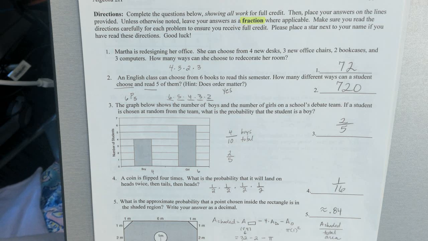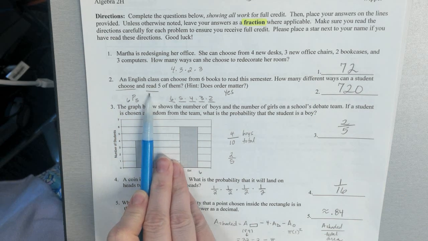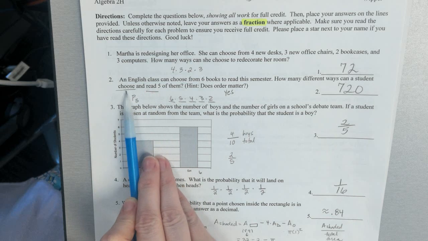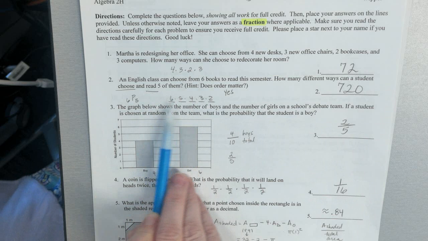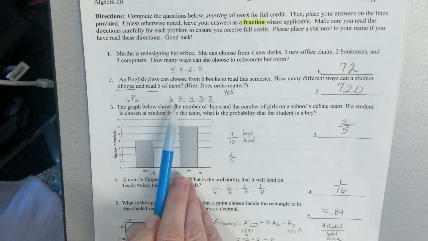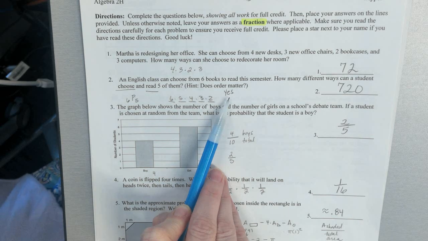Now for number 2, I know this one was kind of tricky for us. So it says, how many different ways can a student choose and read 5 of them? The part that's important here is they're asking how many different ways they can read them. Are you going to be reading all of these at the exact same time? No, so this is a schedule. Anytime it's a schedule, the order is going to matter.